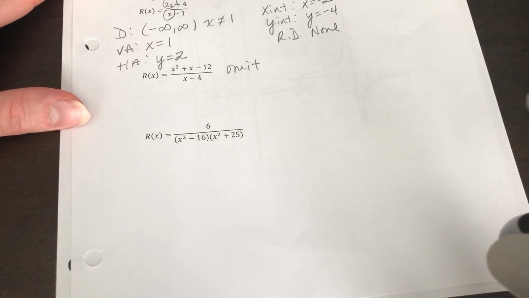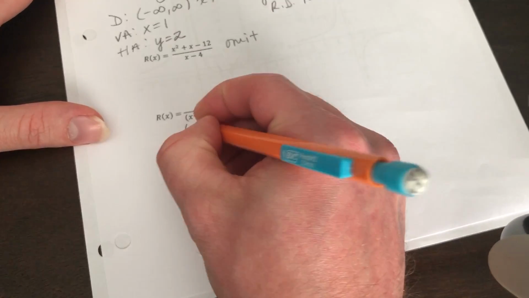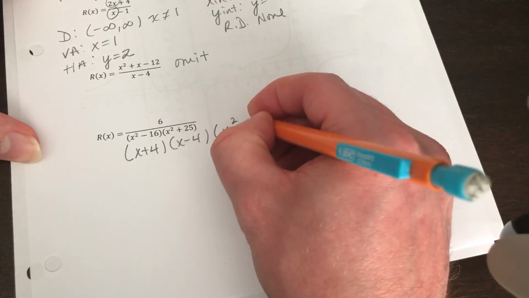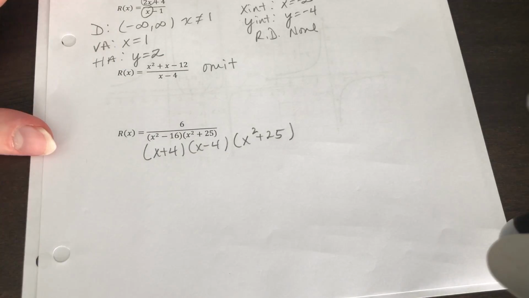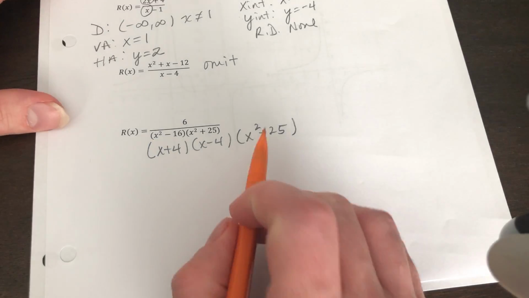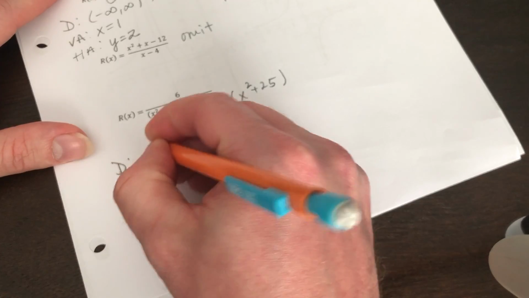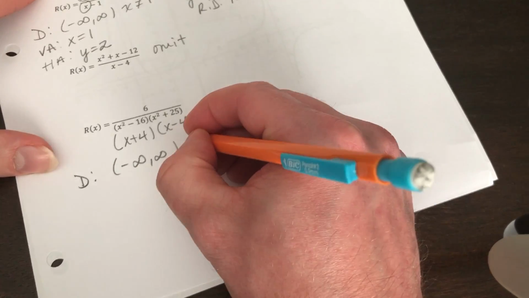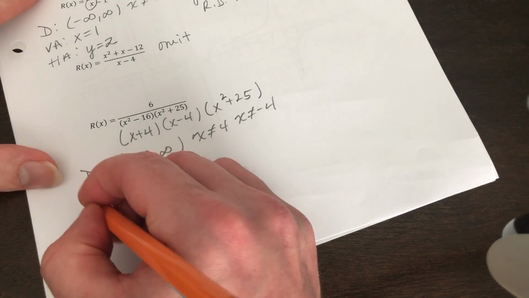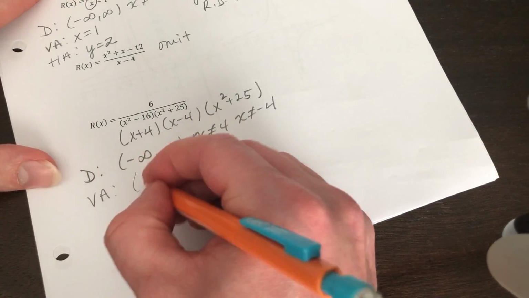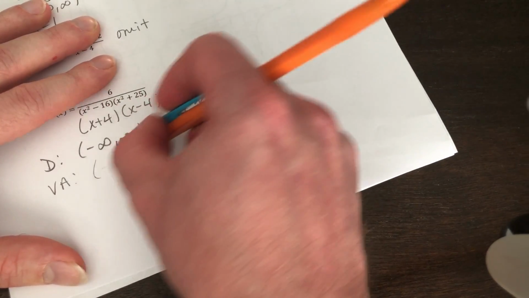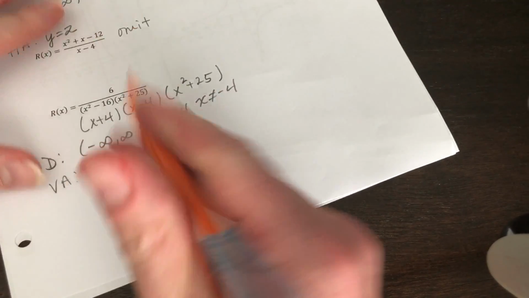Okay, next one. X squared minus 16 factors to x plus 4, x minus 4, and x squared plus 25. We know that a sum of squares does not factor, so we don't mess with that. So our domain is going to be negative infinity to positive infinity. X cannot equal 4, and x cannot equal negative 4. Your vertical asymptotes are x is equal to 4, and x is equal to negative 4.